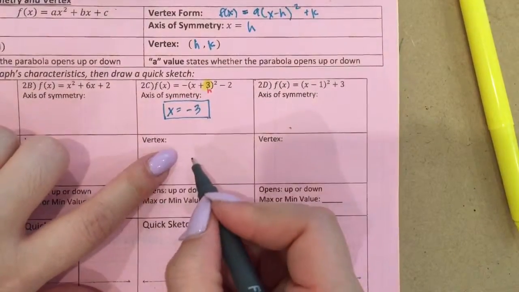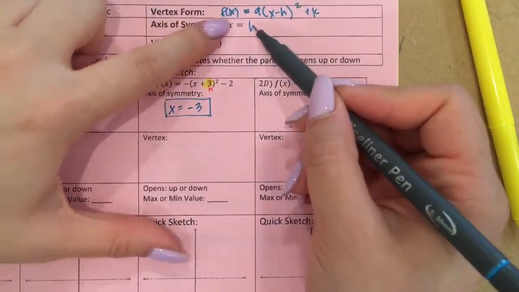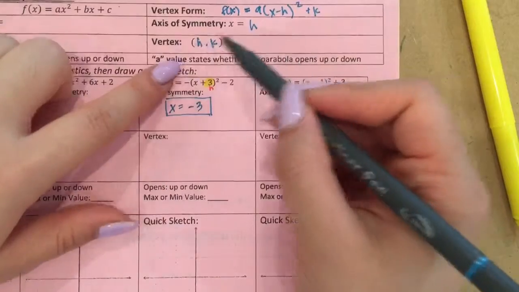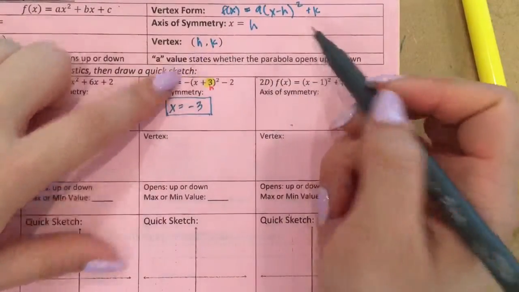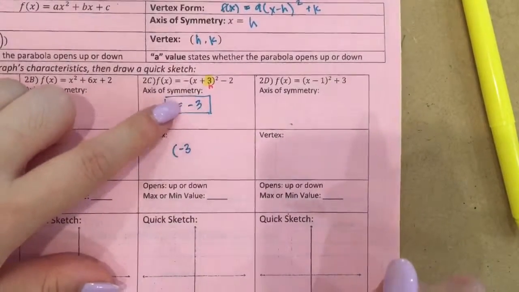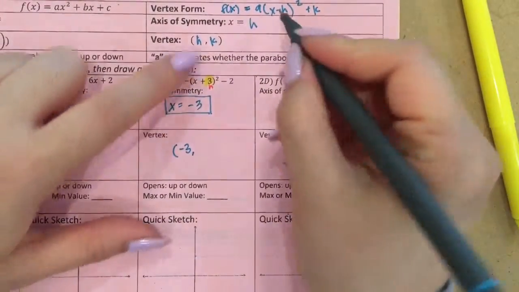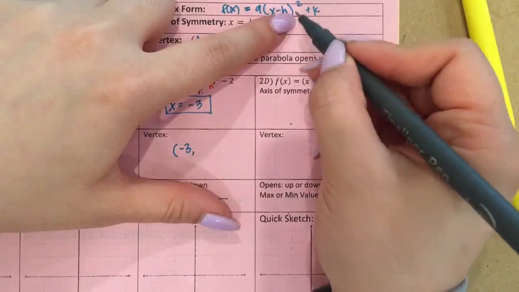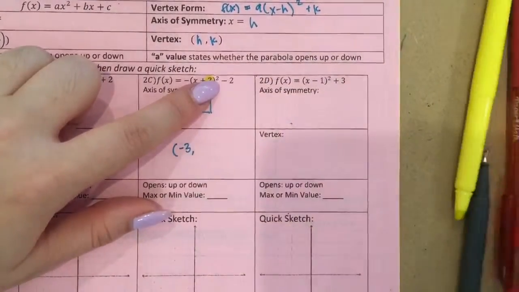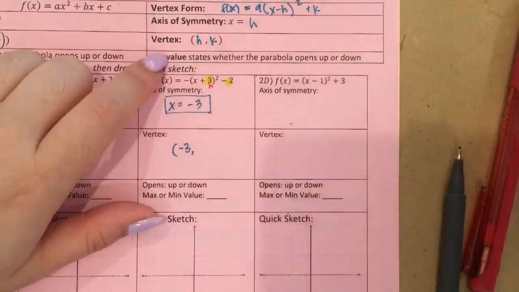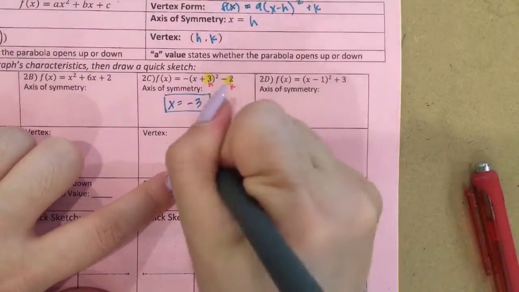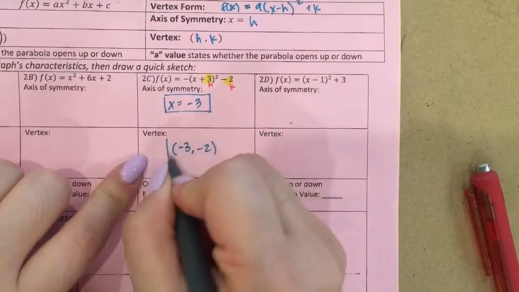Now to find my vertex, it's my h value, or the x value of my axis of symmetry, and then I need to find my k value. So I know that negative 3 will go first because of my axis of symmetry. Now I need to find my k value. My k value is that number that's being added or subtracted at the end. So here is my k value. Okay, so my k value is negative 2, which means my vertex is negative 3, negative 2.